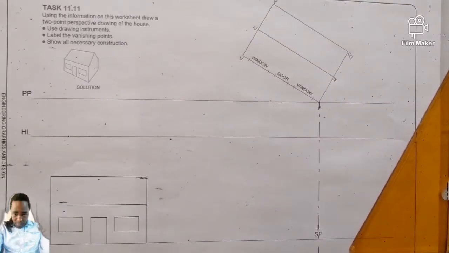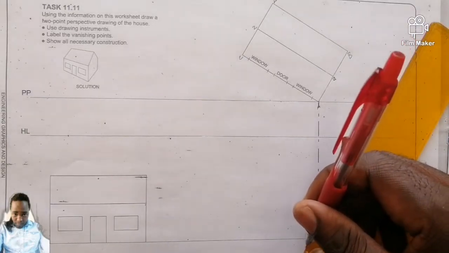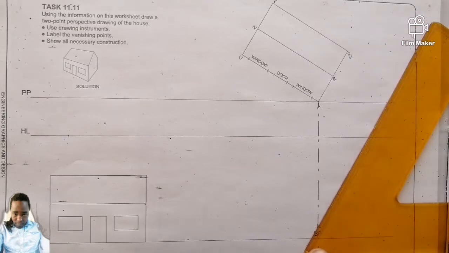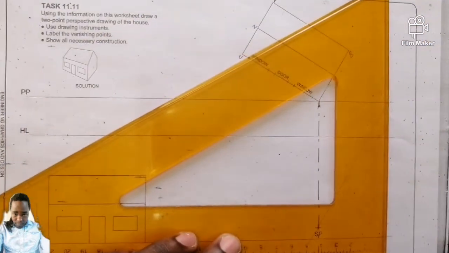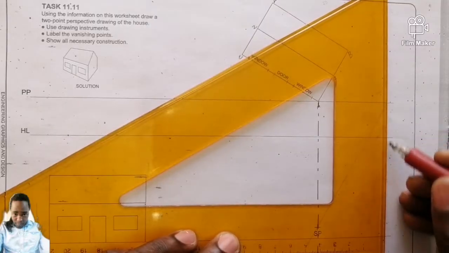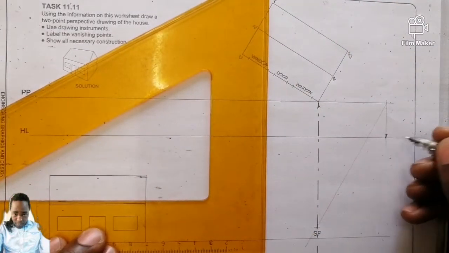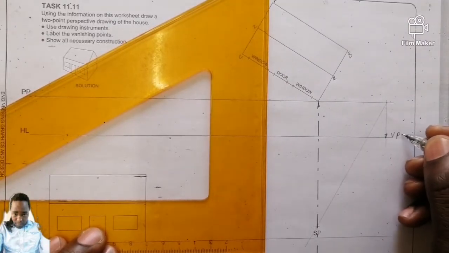Now we are going to get a line from our stationary point up there till it touches the picture plane. It must then go vertically down to your horizontal line. Mark it with an arrow and say this is the vanishing point of your right hand side.